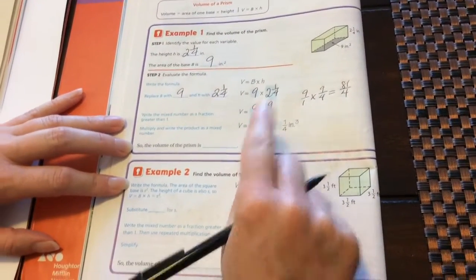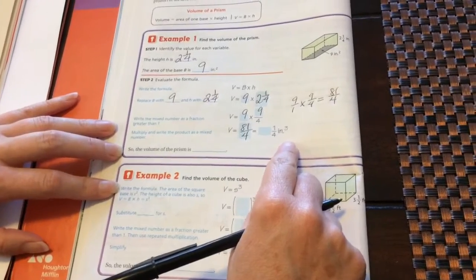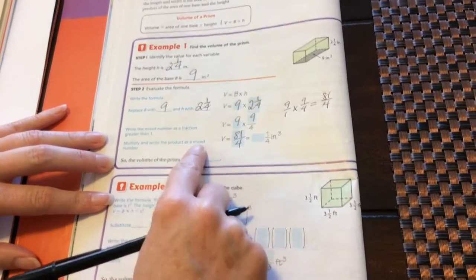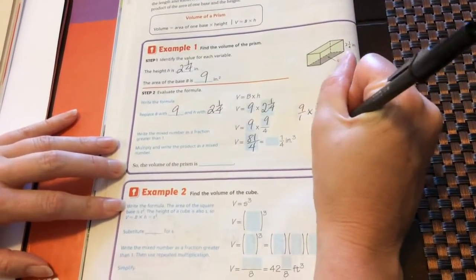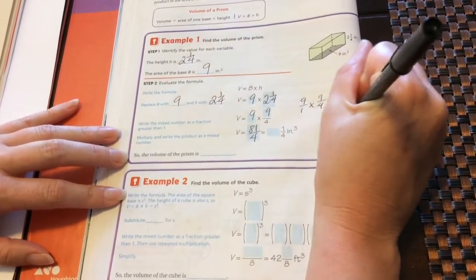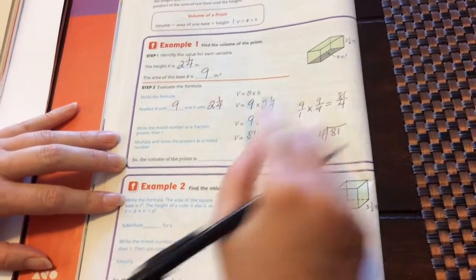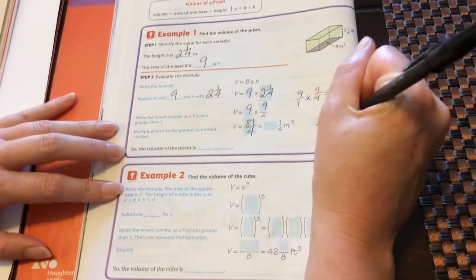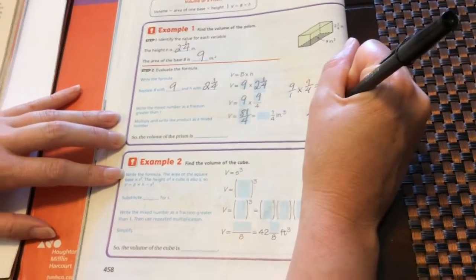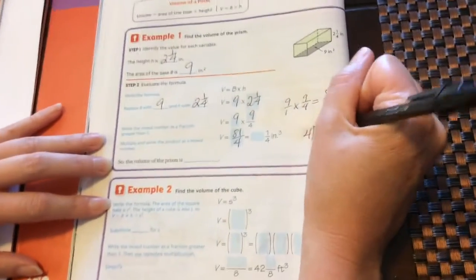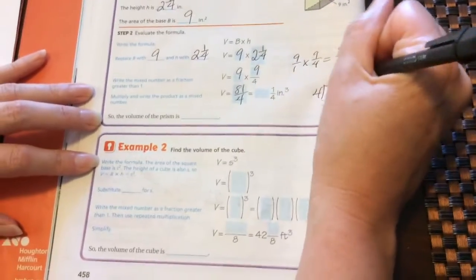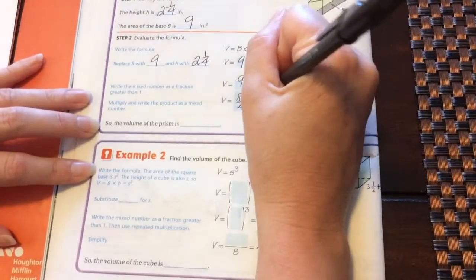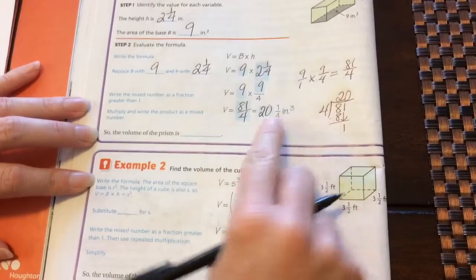And then that's improper, so they want us to rewrite it as a mixed number. So it says multiply and write the product as a mixed number. So 81 divided by 4, because remember this line means divide. So this will be 2 times 4 is 8. Bring down my 1. I cannot get a group of 4 out of 1, so it's going to be 0. So it's going to be 20 with 1/4 left over.